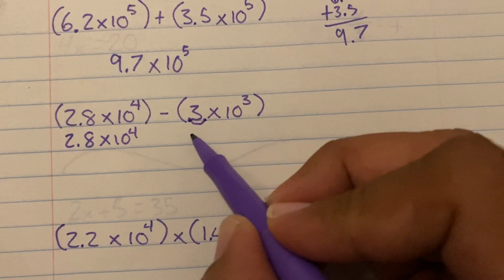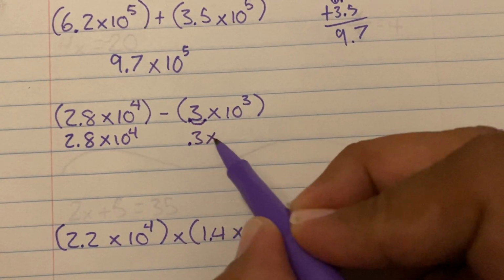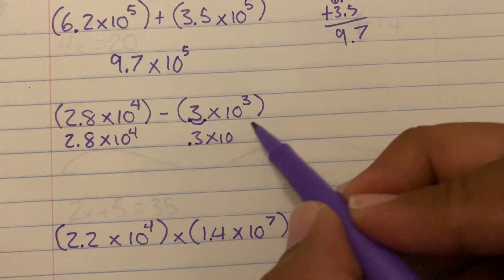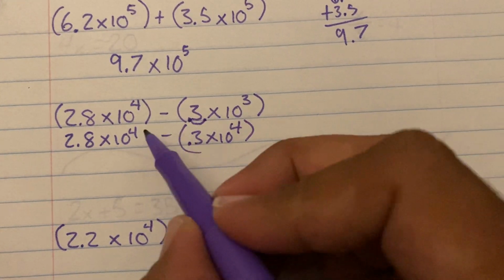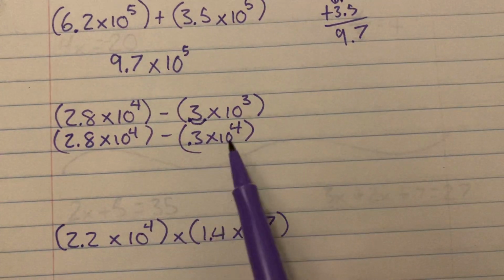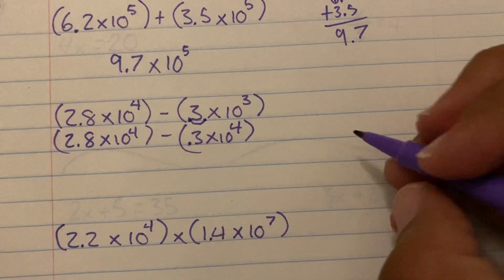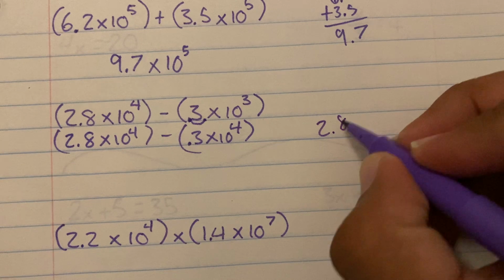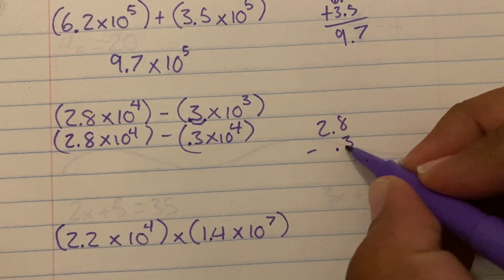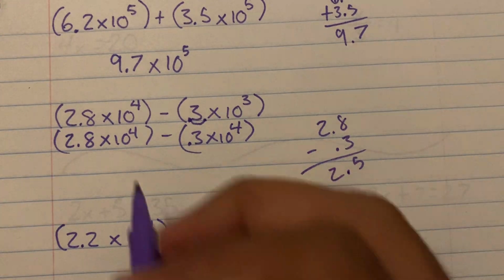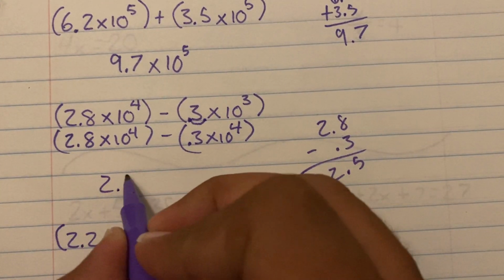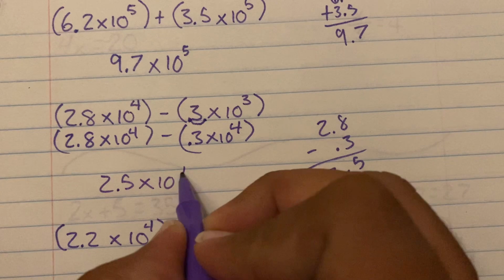So it makes it 0.3 times 10, and because I moved it one more, that means that's 4. Now that they're the same, now I can subtract. So 2.8 minus 0.3 gives me 2.5. So my answer for this one is 2.5 times 10 to the 4.